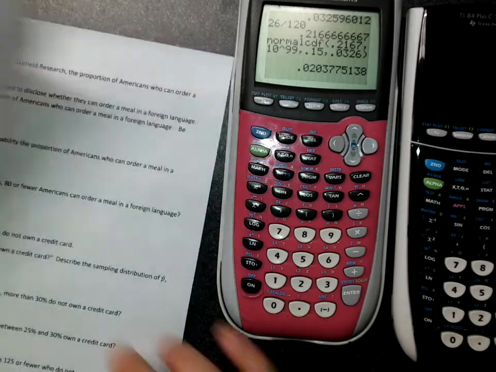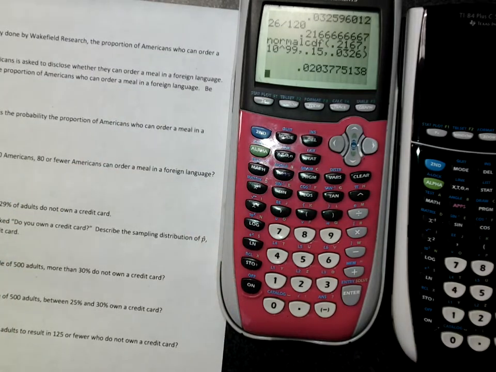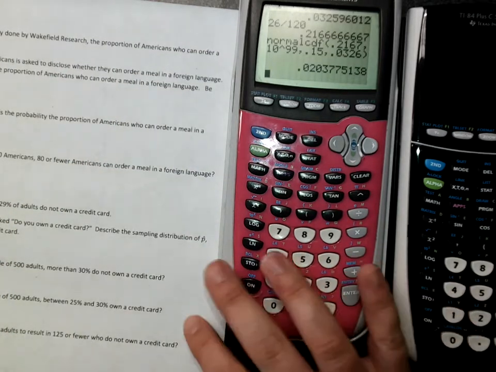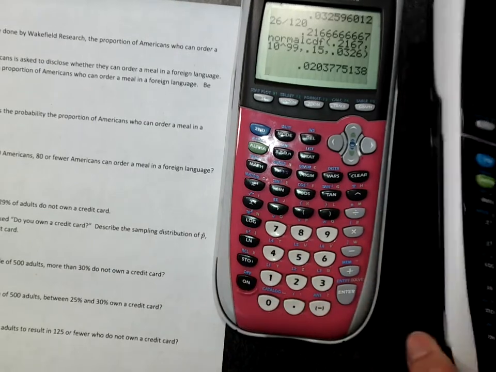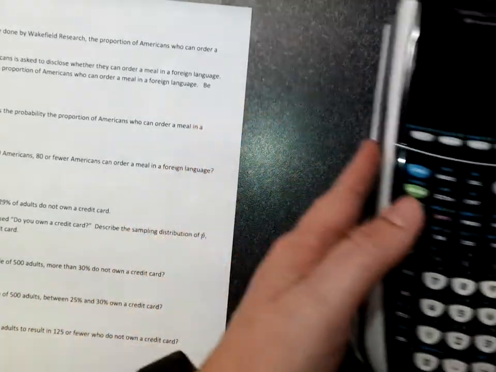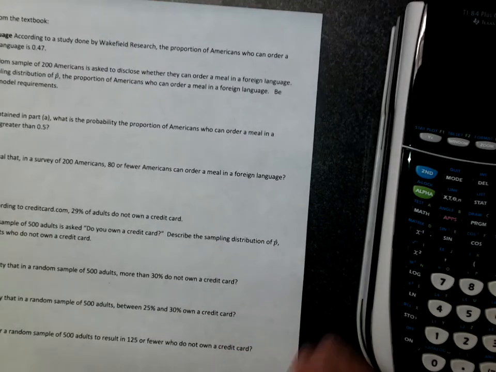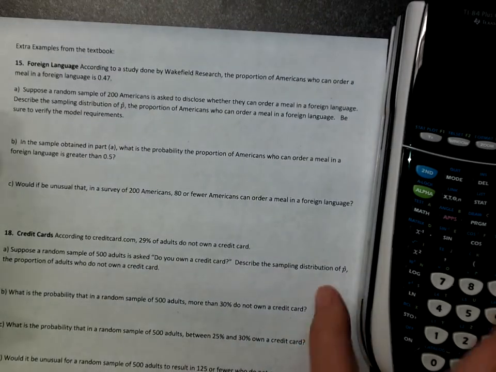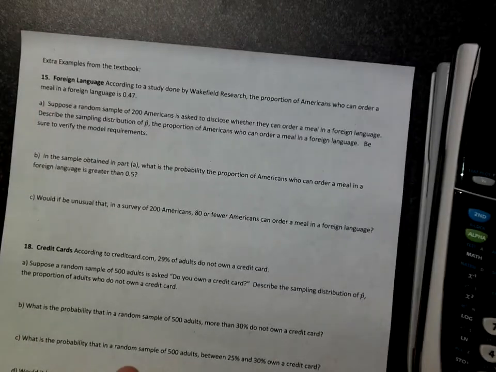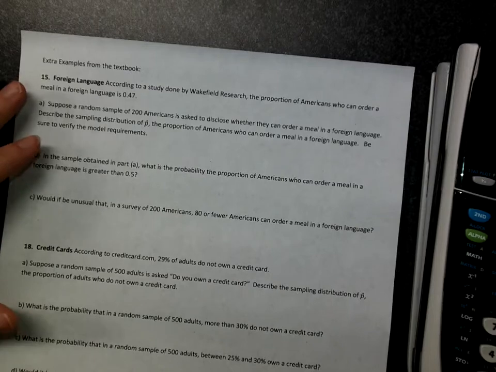Okay. The last page is just some extra examples. I think these are important because students don't struggle with this chapter, but it can be a little frustrating because you really have to pay attention to what numbers you're putting into the calculator. So it's not difficult, but it does require paying careful attention. So let's look at the foreign language example.